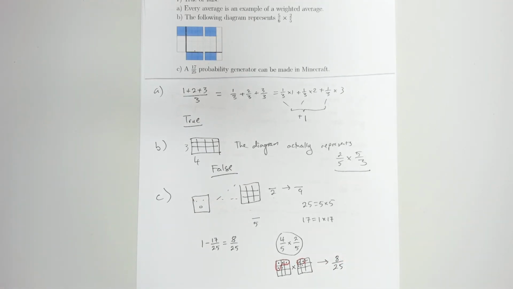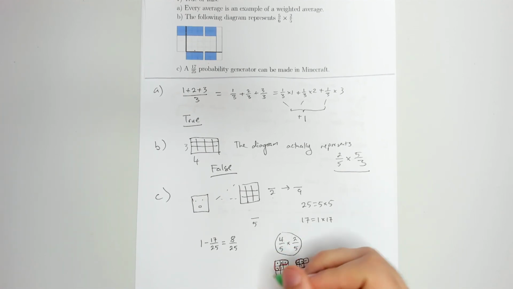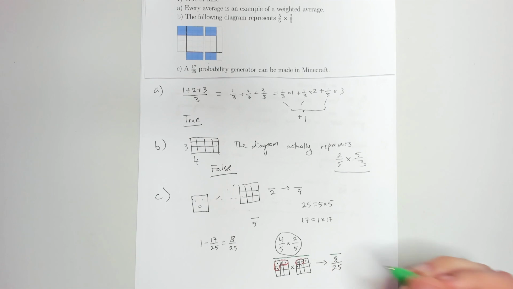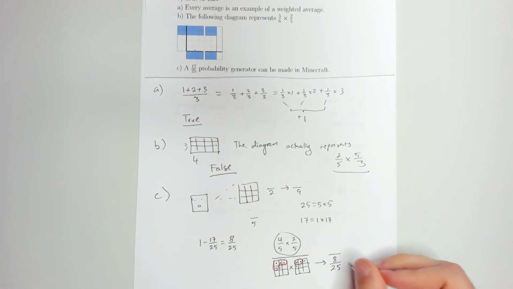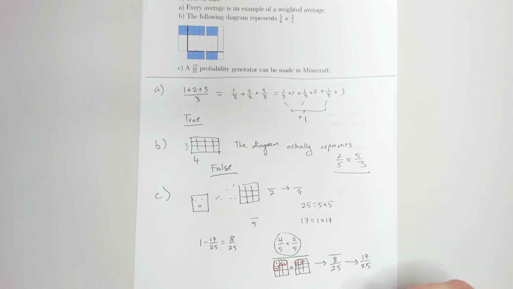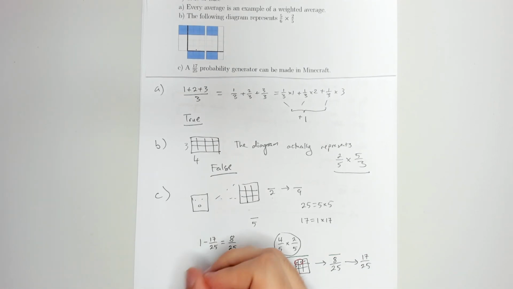But then to negate this, or to apply the complement, we used a NOT gate, or we basically just reversed the signal using a redstone torch. That's how we applied it in the game. But the point is if we apply a negation to this, one way to write the complement is by putting a bar over top. So if we take the complement of this, this will give us the 17 in 25 probability we are looking for. So it can be done in Minecraft. And so this is a true statement.